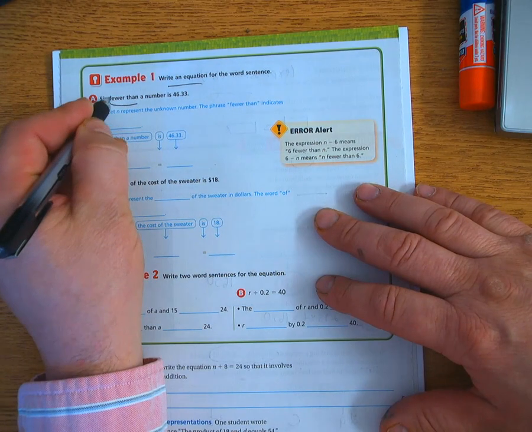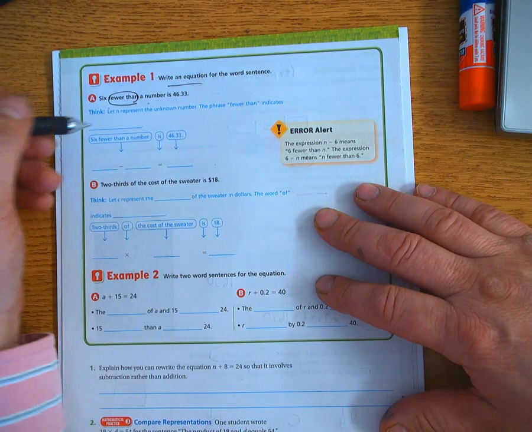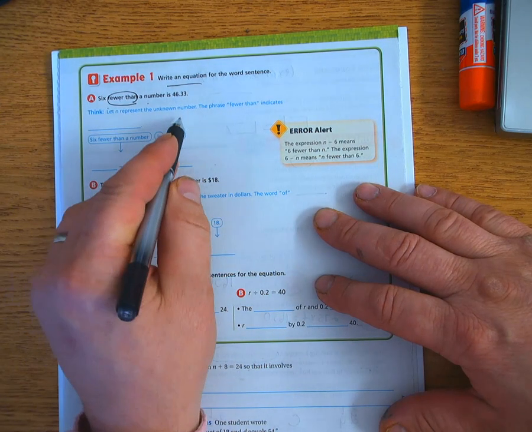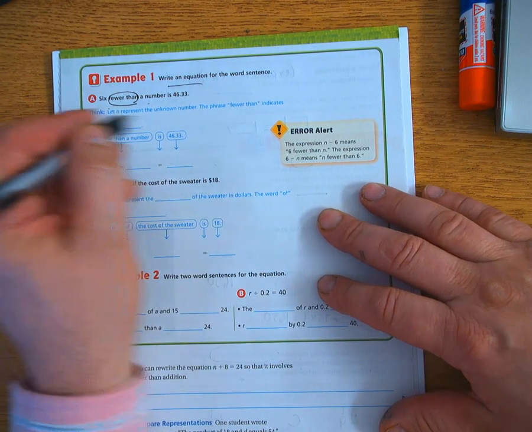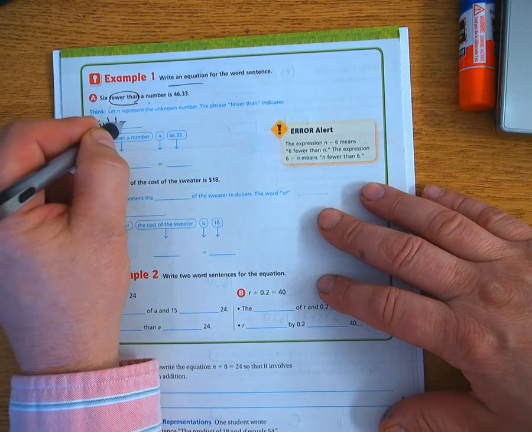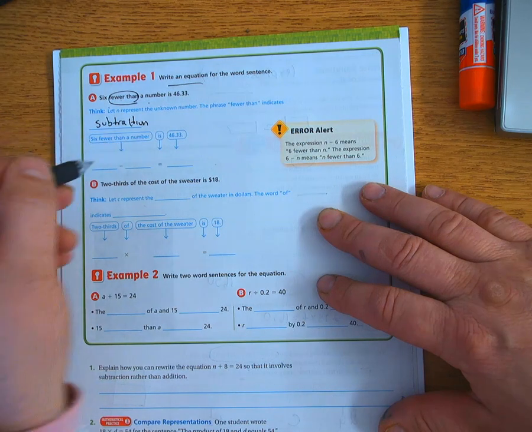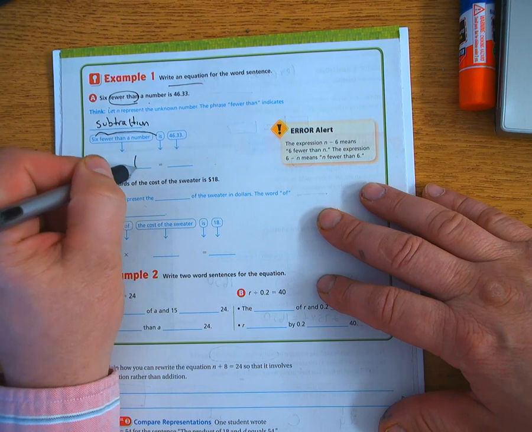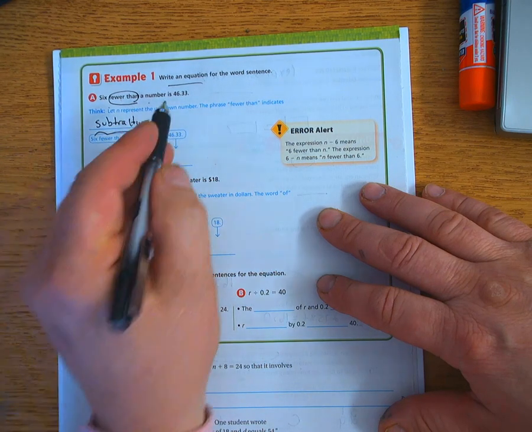6 fewer than a number is 46.33. So don't forget about this fewer than. Let M represent the unknown number. The phrase fewer than indicates subtraction. So 6 fewer than a number. Don't forget, when I have that, I have to trampoline it to the end. So it's going to be the number, which is n minus 6, is.